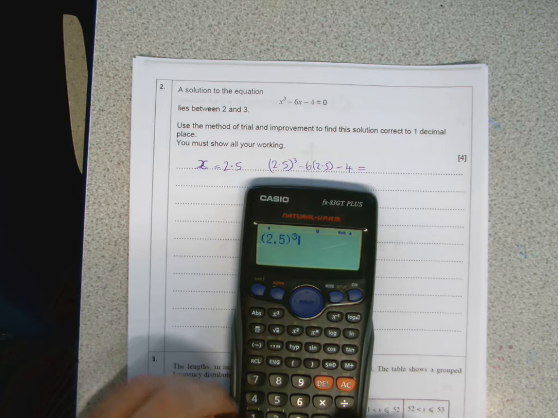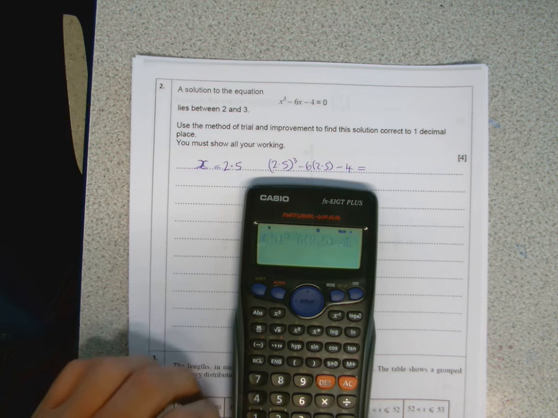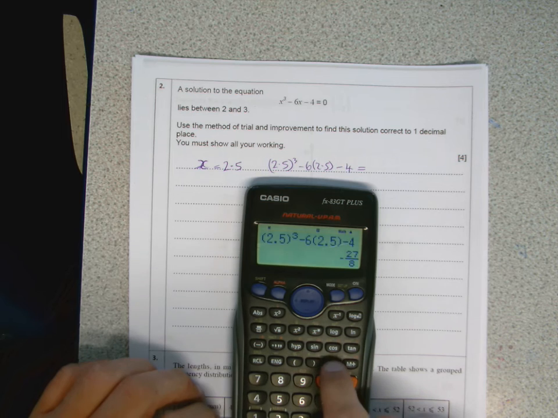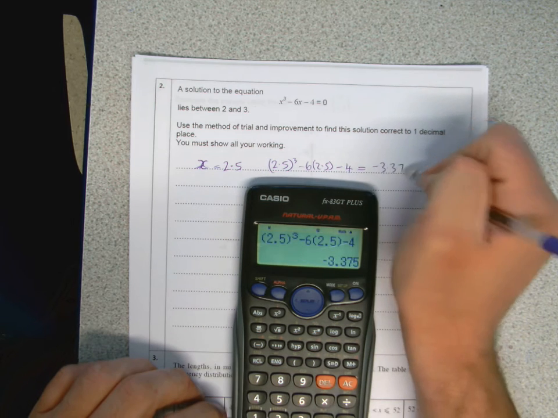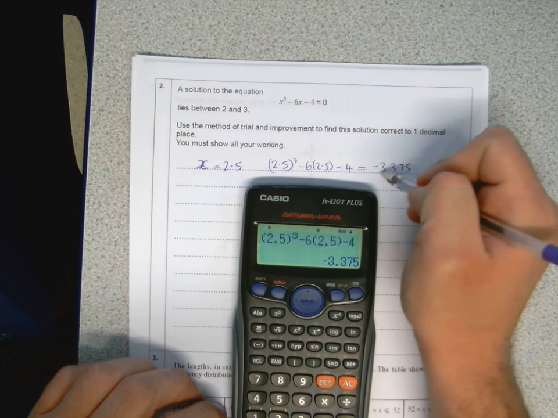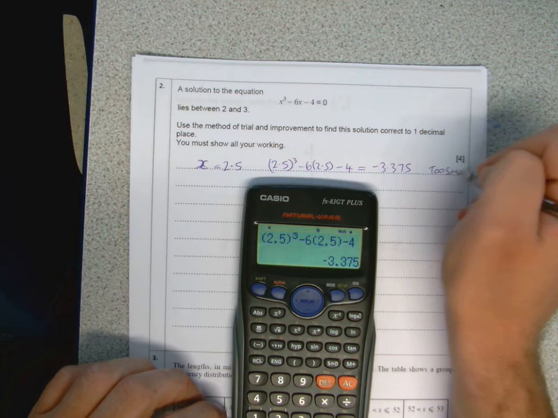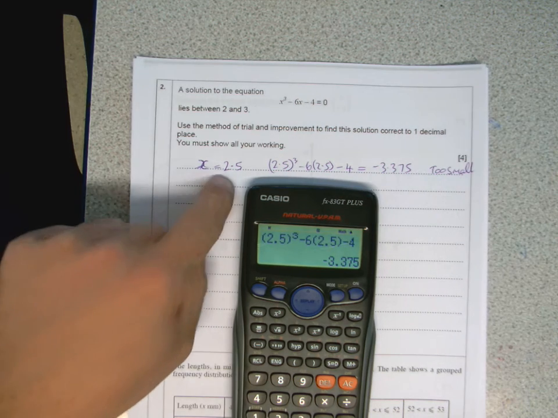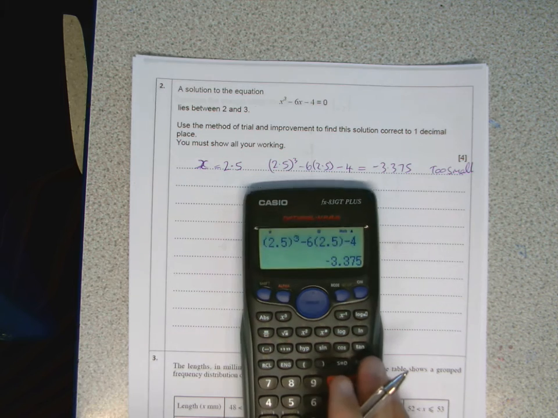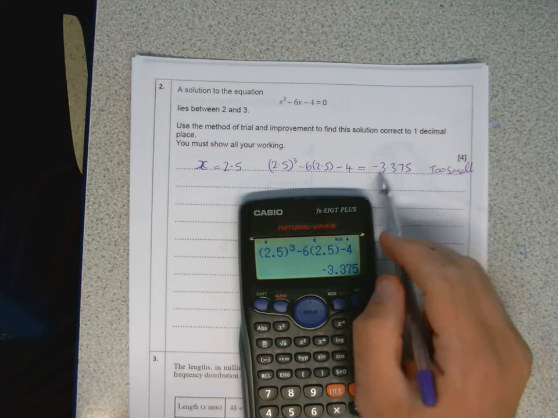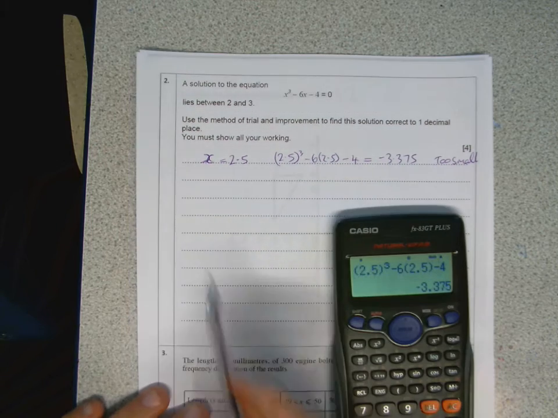Okay, 2.5 cubed, take away 6 times 2.5, take away 4. Press the equals, get a fraction, so press the SD, and it comes out as minus 3.375. Now that is negative, we want it to be 0, so that means it's too small. So x equals 2.5 gives us an answer which is too small. We want an answer which is higher, closer to 0.